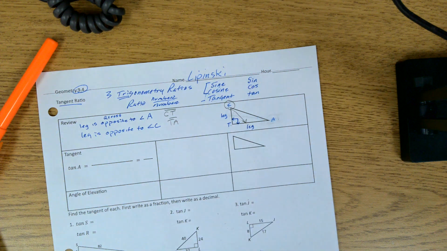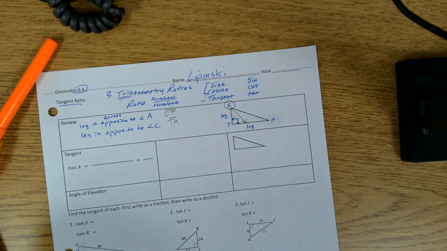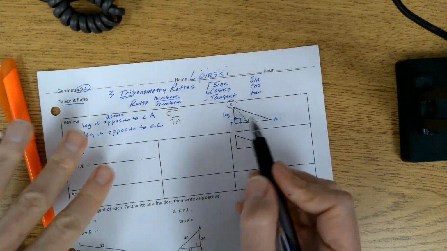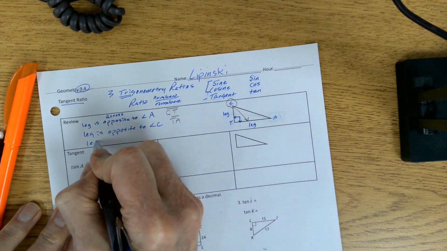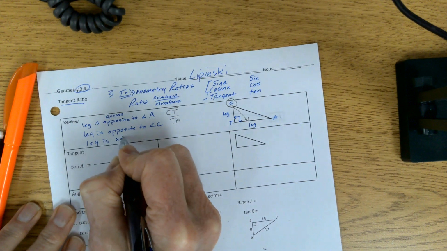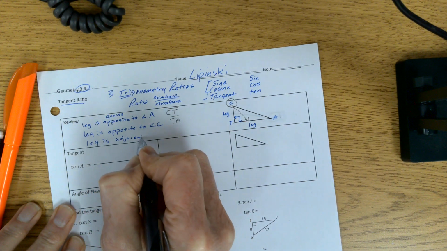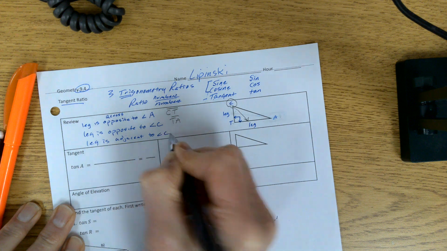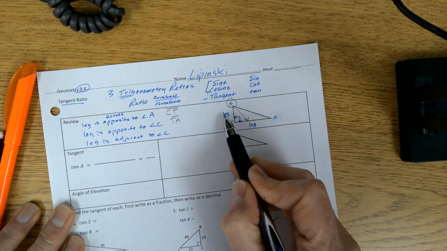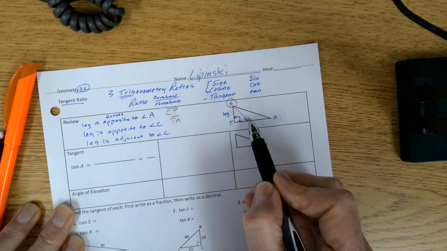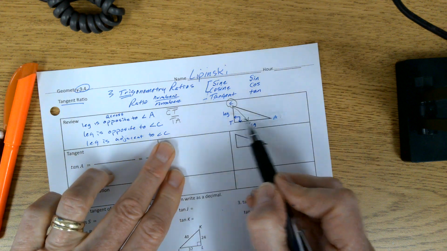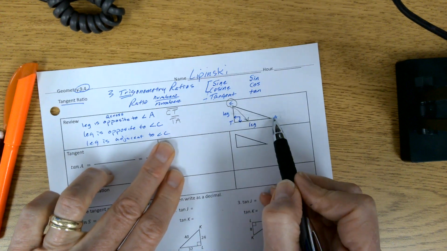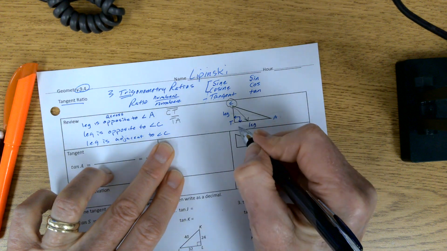Okay, those are opposites. If I ask you which leg is adjacent to angle C? Okay, I've only got two legs. My opposite leg is side TA, which leaves only one left.